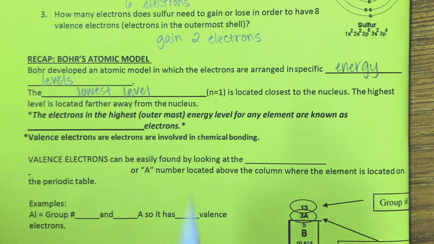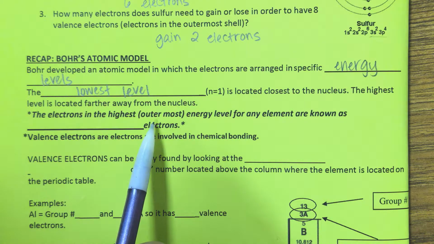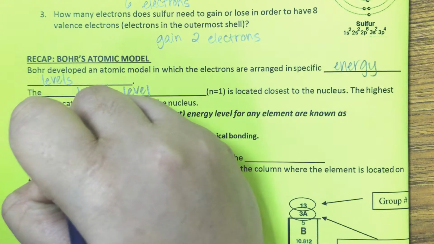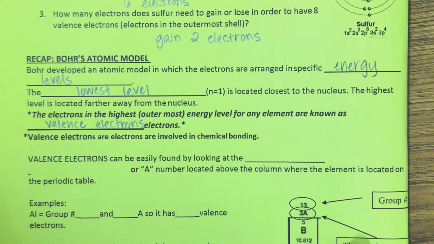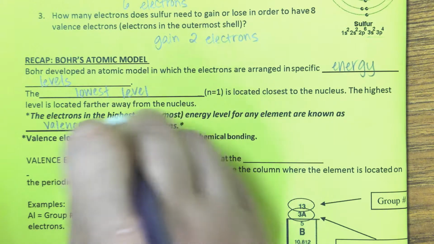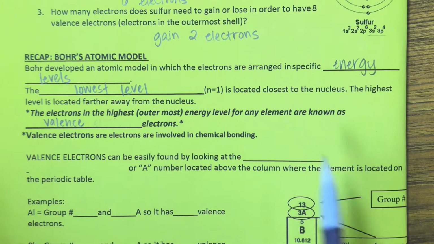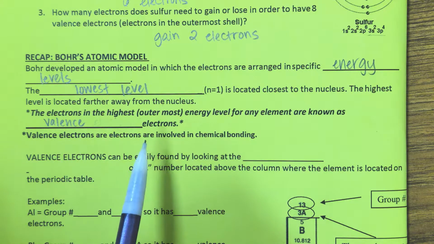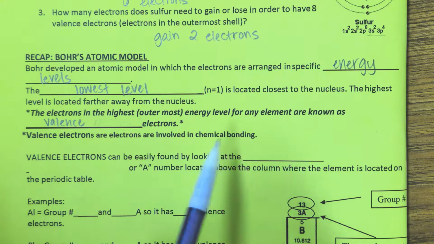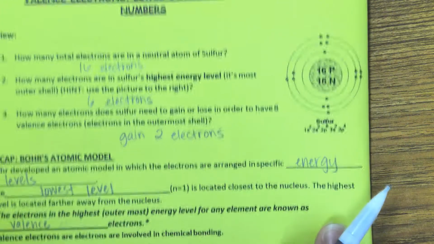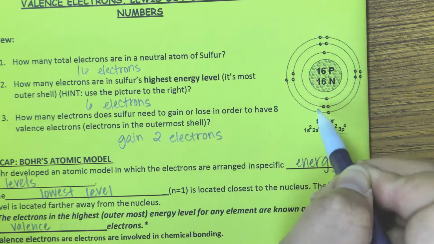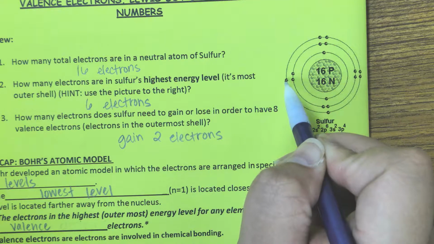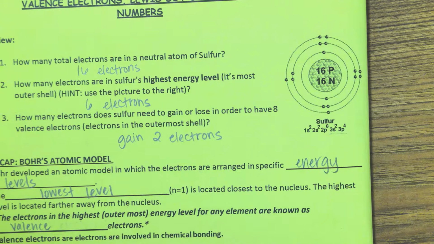The electrons in the highest or outermost energy level for any element are known as valence electrons. Valence electrons are the electrons that are involved in chemical bonding. So when your atoms start to bond together, the outer ones, your valence electrons, are going to be the ones that are going to bond with other atoms.